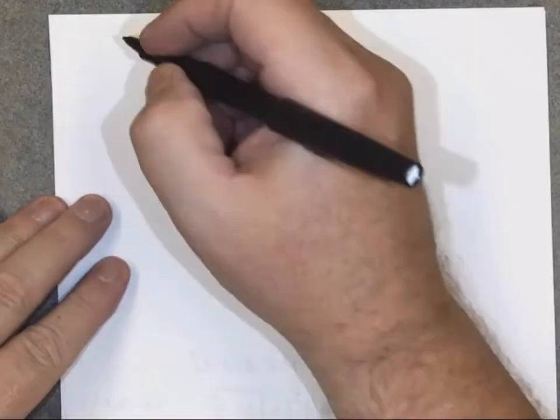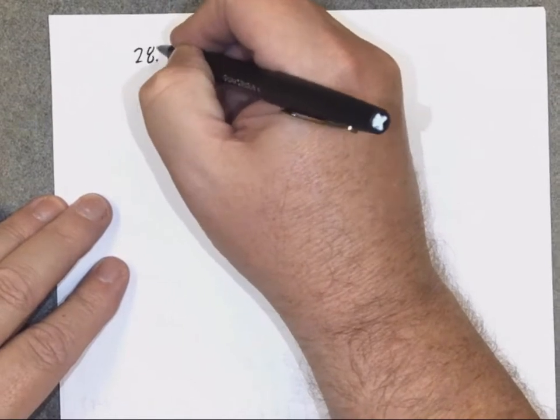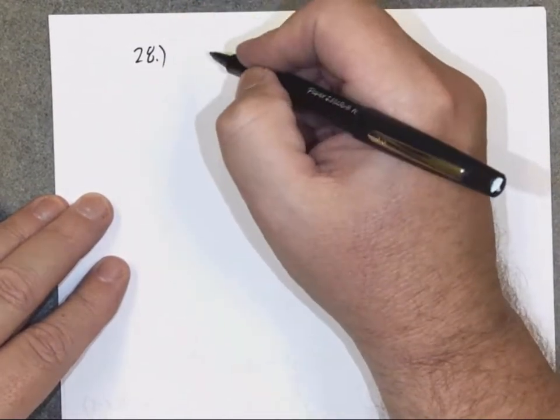Okay, we're now ready for problem 28. So we're getting close to the end of these problems. Problem 28, solve the following exponential equation. And it gives a few more instructions. Let me write down the equation before I read the rest.